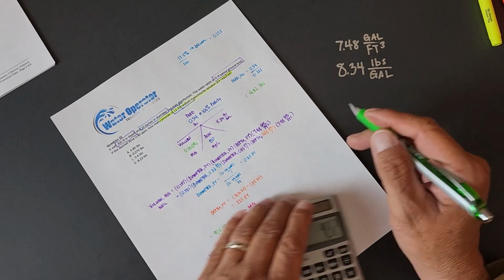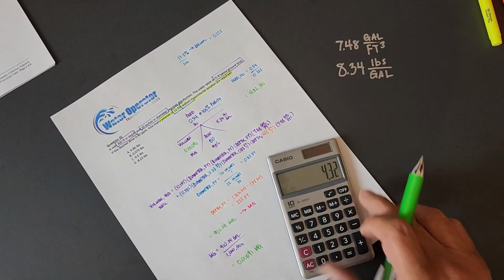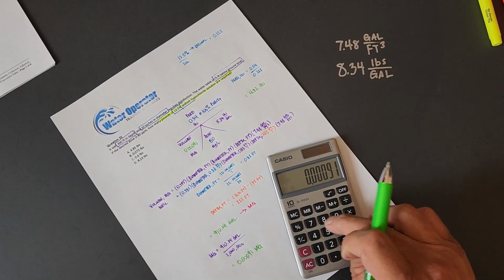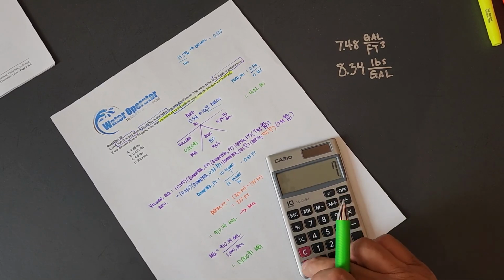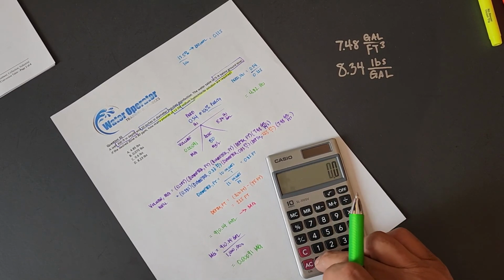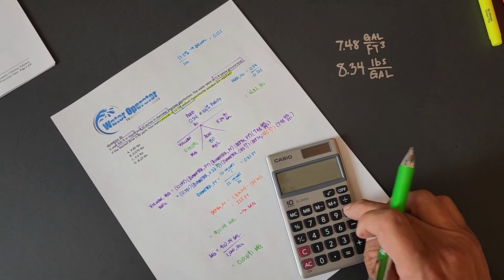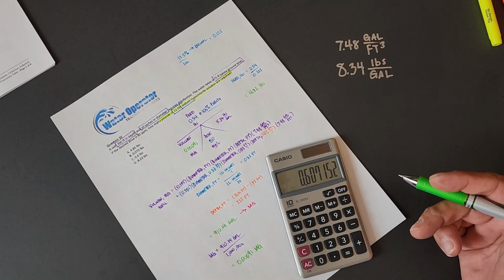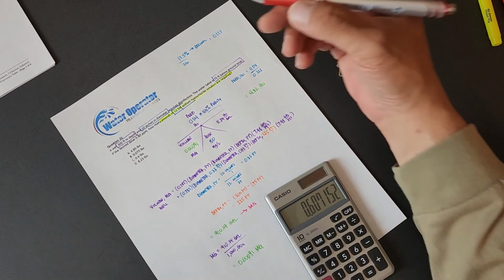Let's double check this. I want to make sure I did this right. 0.00091 times 80 times 7 point. 0.00091 times 80 times 8.34. 0.61. Look at that. I'm going to leave this mistake here.